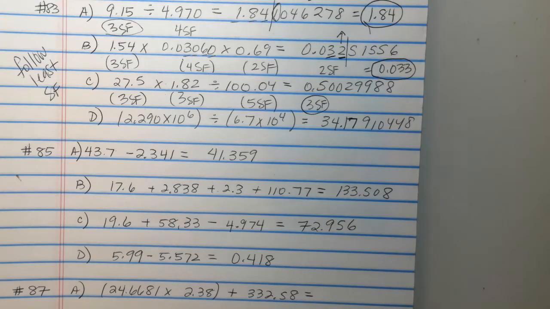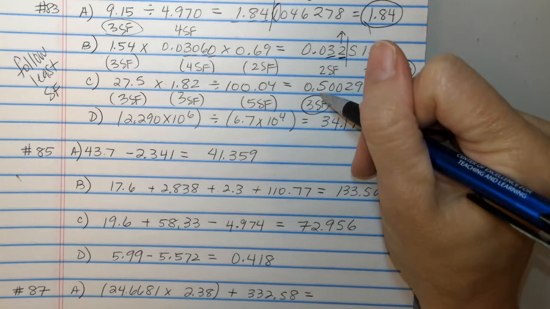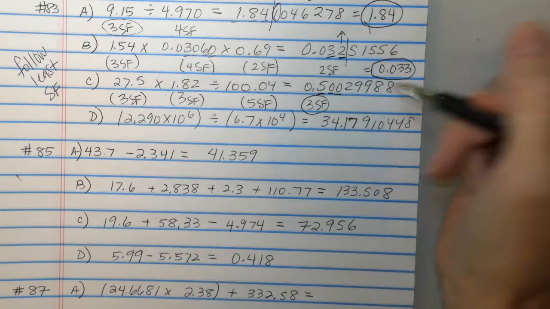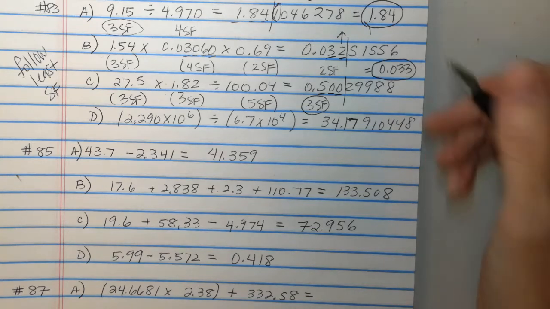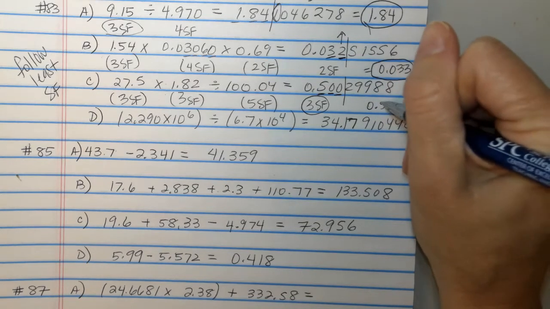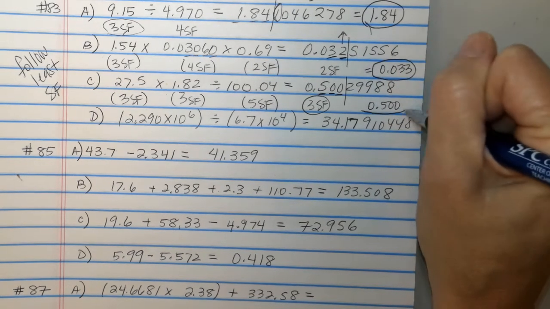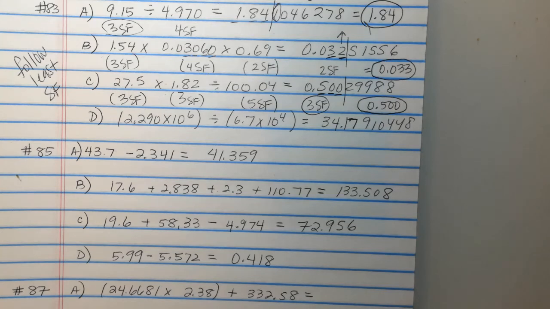And I've got 0.500. Then I'm going to stop there. What follows the second 0 is a 2. Because that's 4 or less, the previous digit stays a 0. So my answer would round to 0.500. If you wanted to put that into scientific notation, you certainly could, but I don't think you have to.